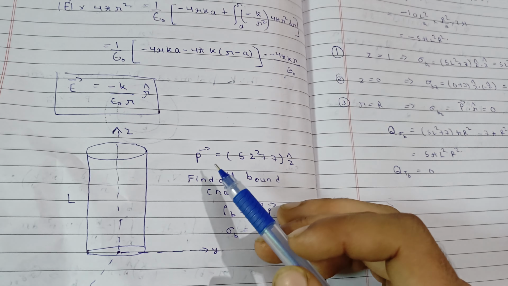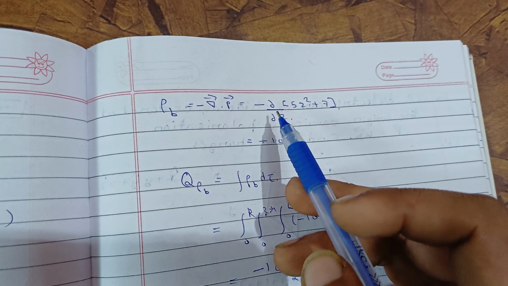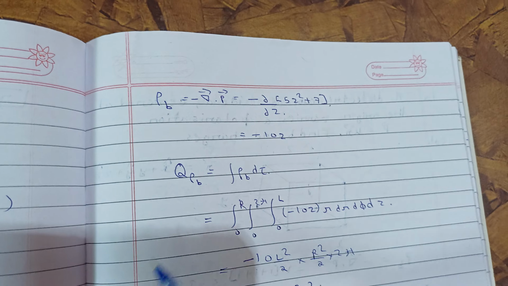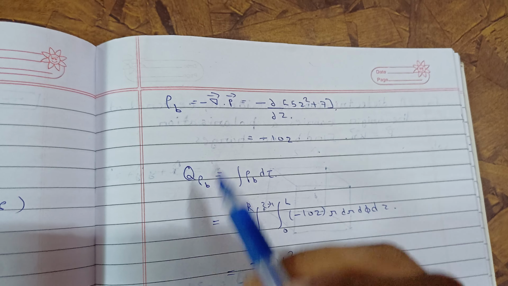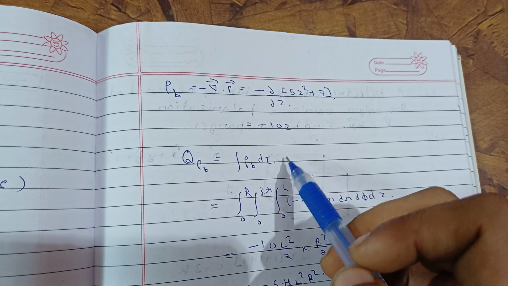The formula we already know. The length is total 0 to L, so z is going from 0 to L. You must remember that. So the volume bound charge density is minus del dot P, which is minus del by del z of 5z square plus 7. This will give you minus 10z. Now you have the volume bound charge density, so the total bound charge will be the integral of rho B d tau.